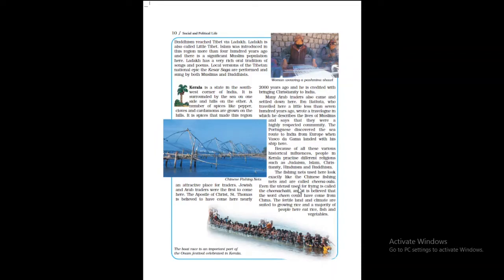Even the utensil used for frying is called the chinachatti, and it is believed that the word chin could have come from China. The fertile land and climate are suited to growing rice, and a majority of people here eat rice, fish, and vegetables. This is about Kerala.